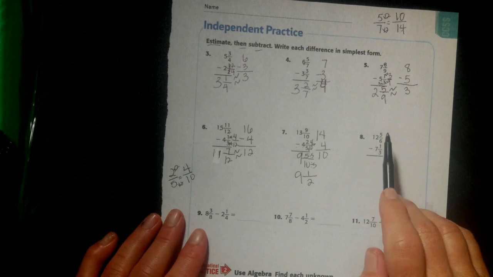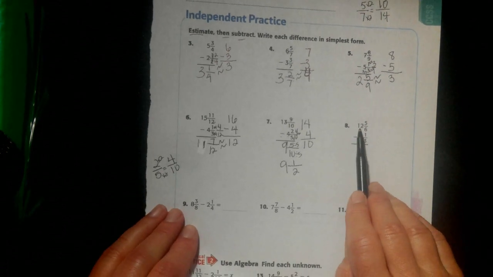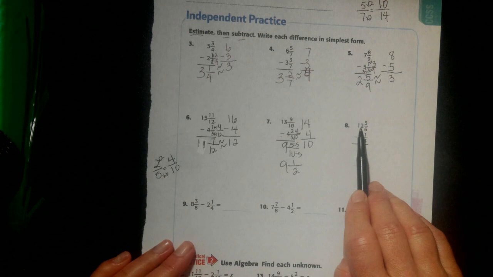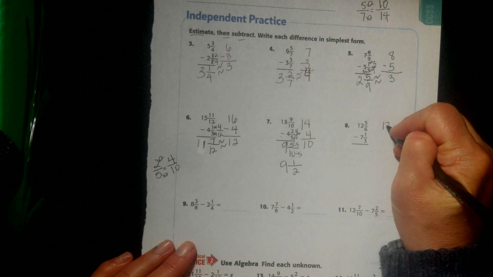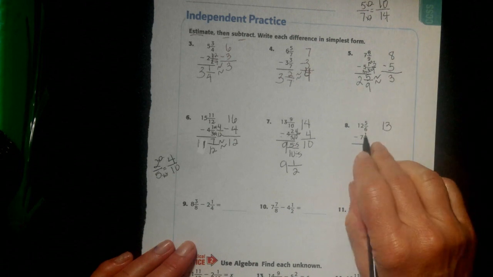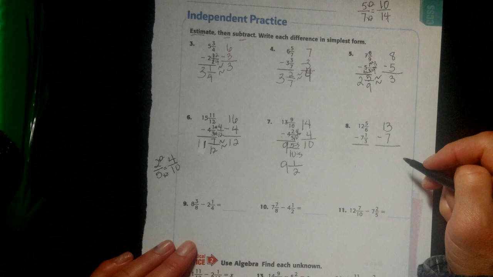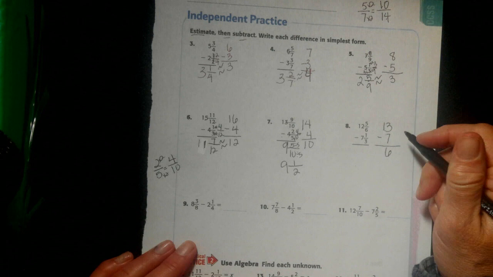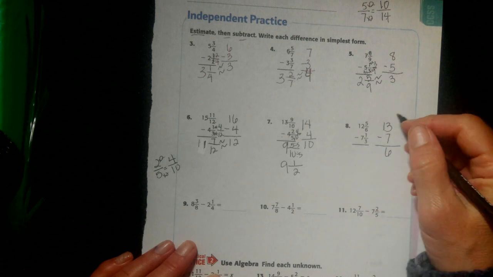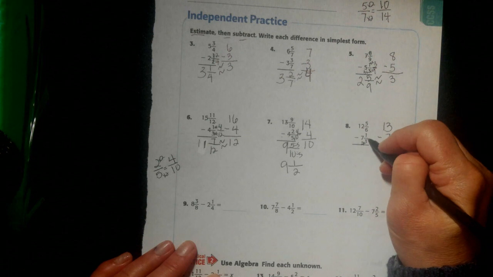All right, my next problem, 12 and 5/6, take away 7 and 1/3. So first we're going to estimate. 12 and 5/6 is very close to 13. 7 and 1/3, so I'm going to say just keep it at 7. 13 take away 7 is 6. Now I'm going to subtract my real numbers after I change this fraction to a 6.